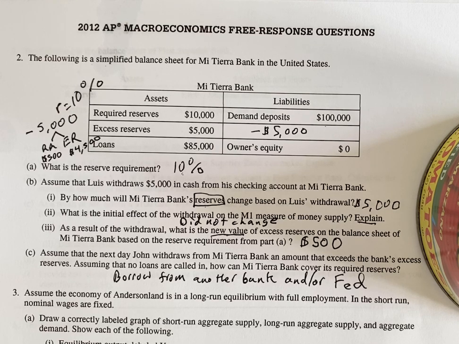So we did 2011, now 2012. And then we get to 2016, which was a doozy, and the last time they've asked about balance sheet. And remember, I think this is what they're going to do.